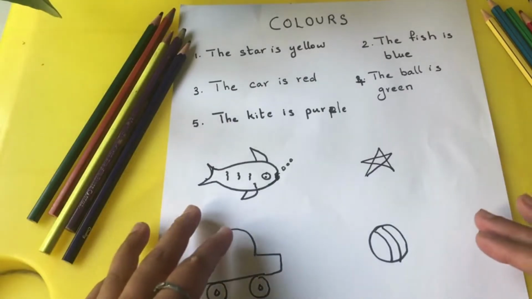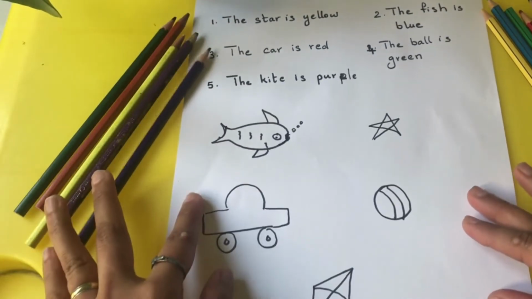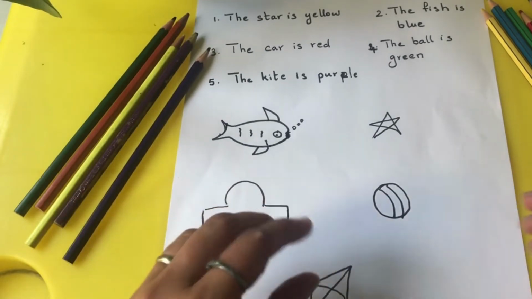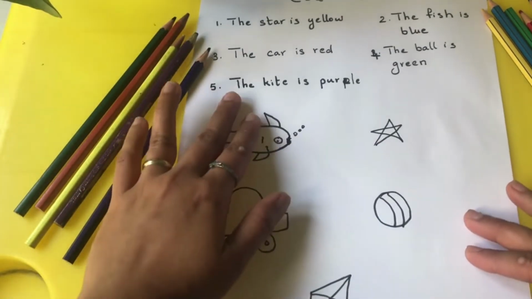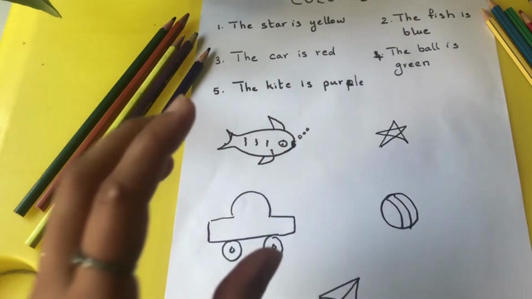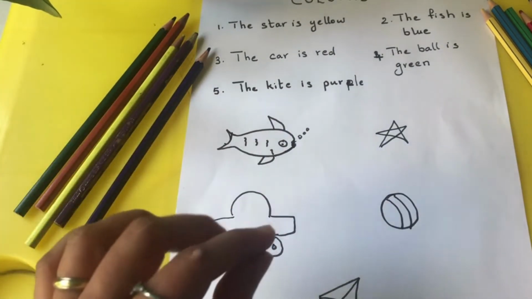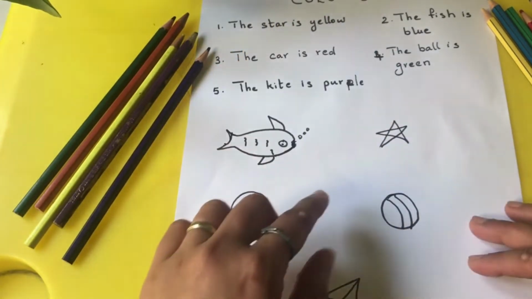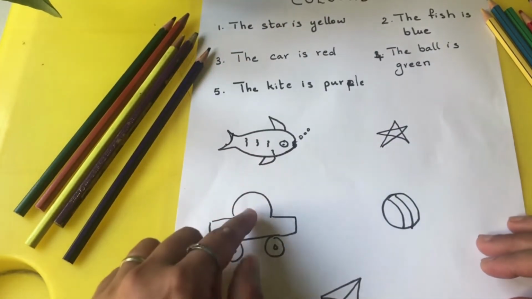So let's take a look at how this activity sheet can be used by a 3-year-old as well as by a 5-year-old. What I did here is I wrote some sentences and drew some pictures below. If your kid is 3-year-old, you have to read the sentence to them and ask them to color the picture.